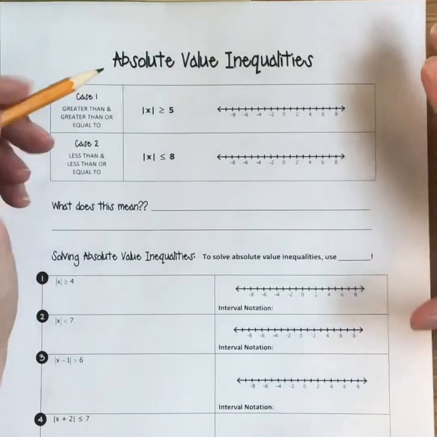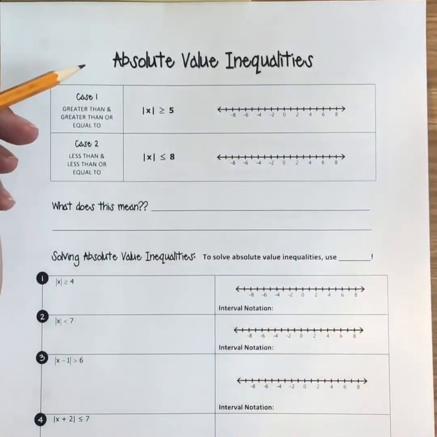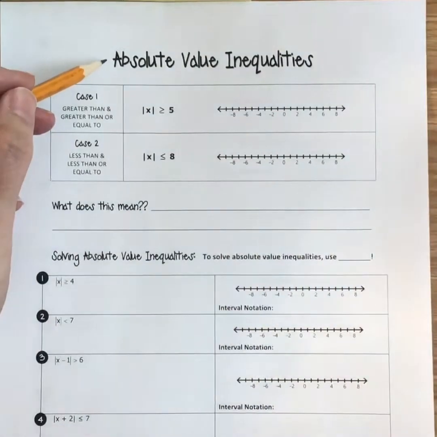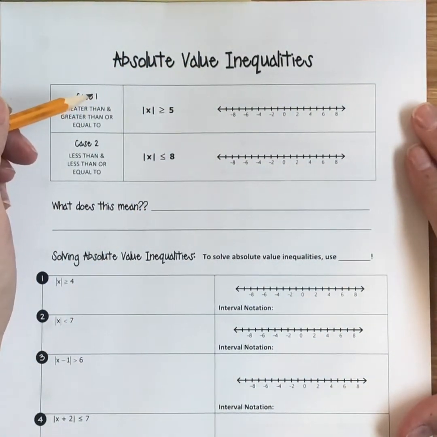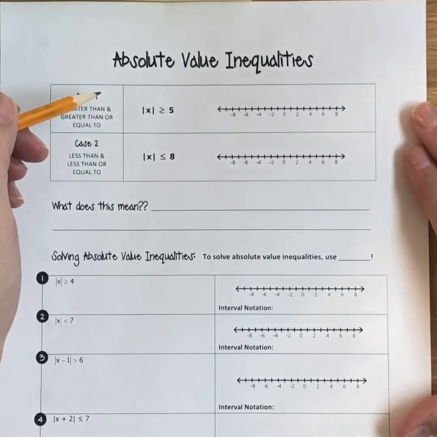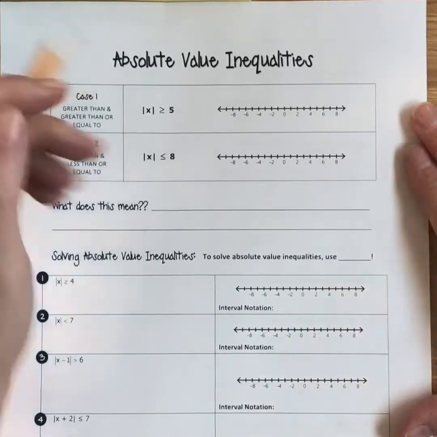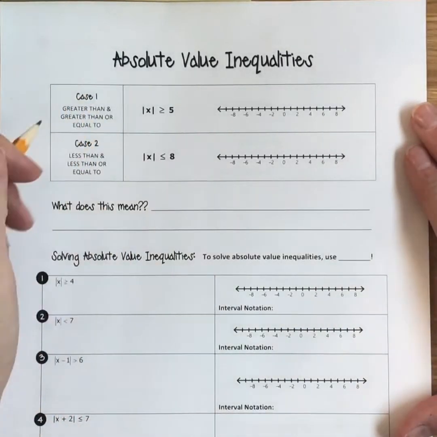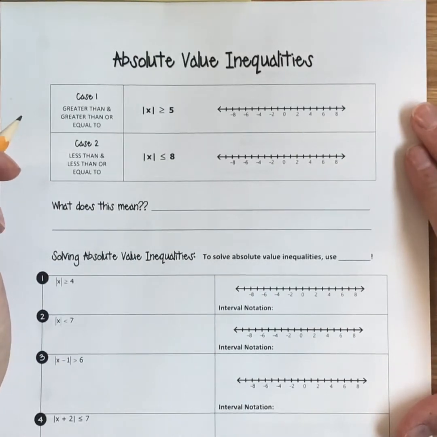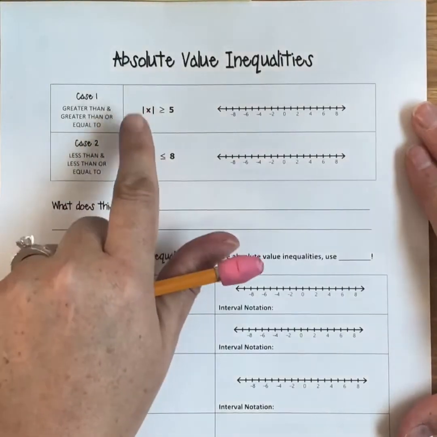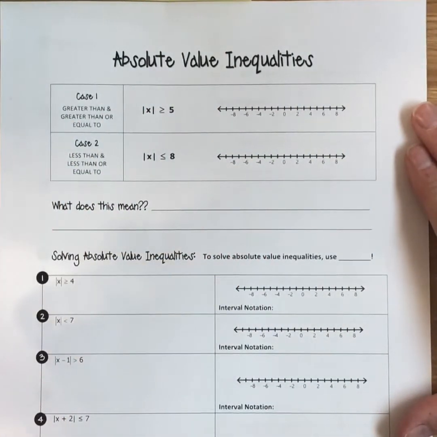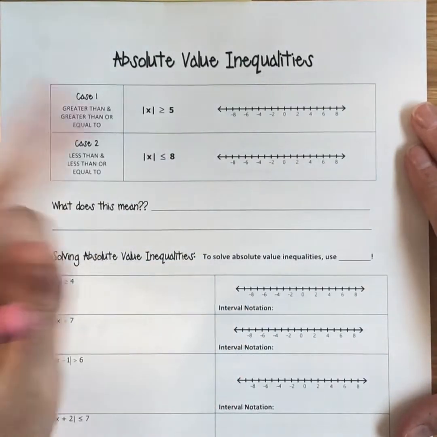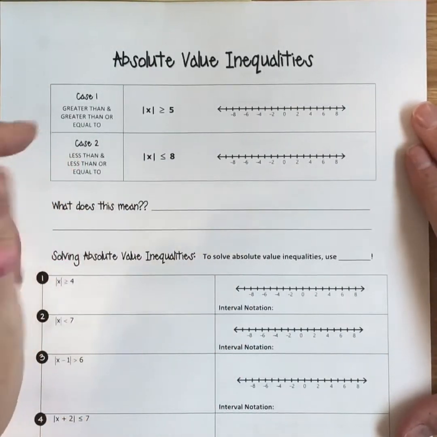This is the last lesson in Unit 2. And this, absolute value inequalities, combines what we learned from the compound inequalities. If you remember, we talked about the great or statement and the less than sandwich last class. Well, this time they don't start as a great or statement or a less than sandwich. You have to rewrite it as one of those compound inequalities.